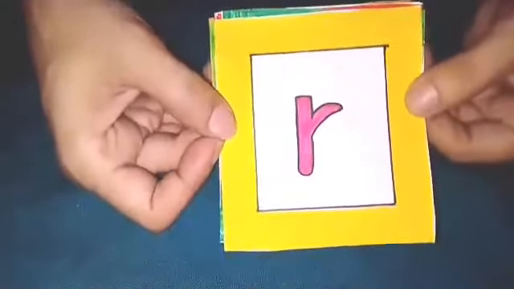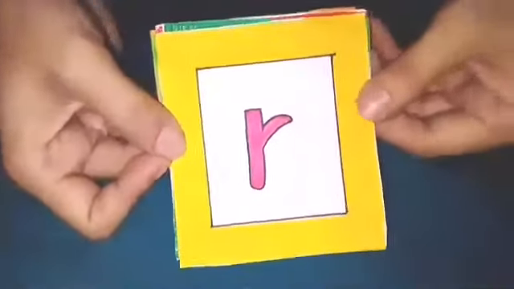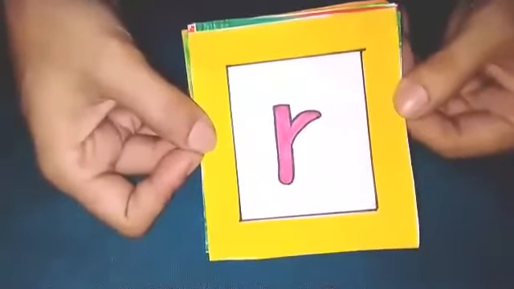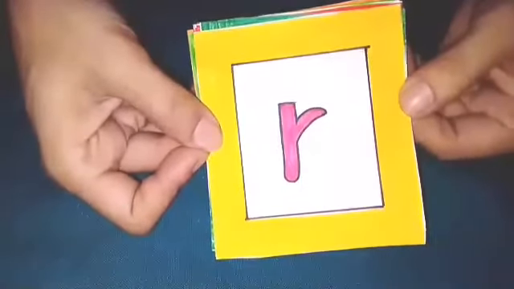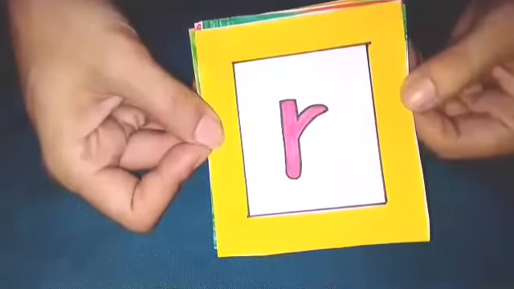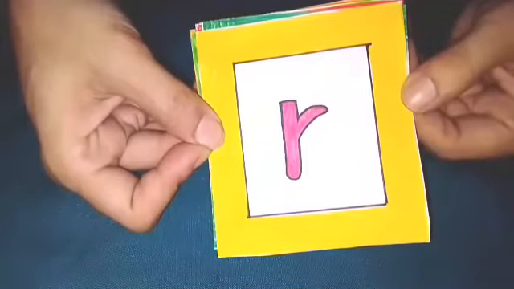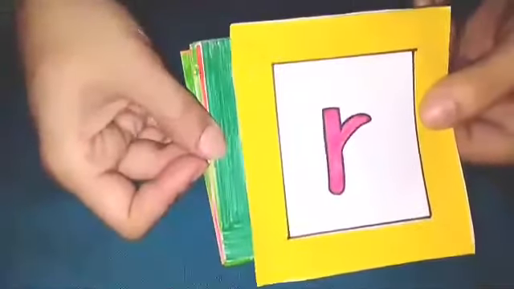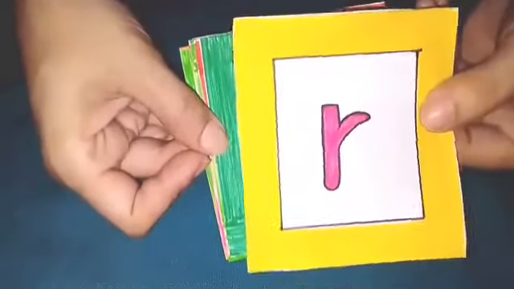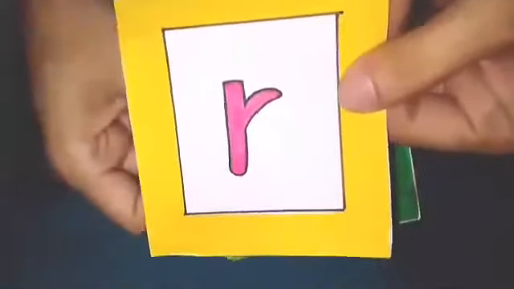The next letter is letter R. R says R. R says ring. R says rose. R says rest. Try to keep it in your mind, all the sounds of this letter, and recognize it perfectly.